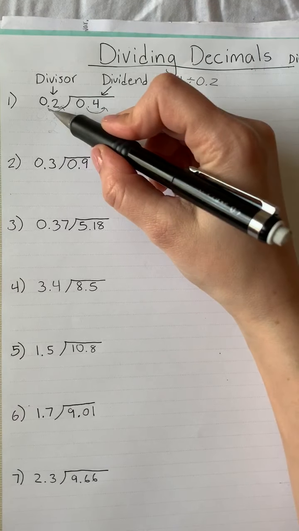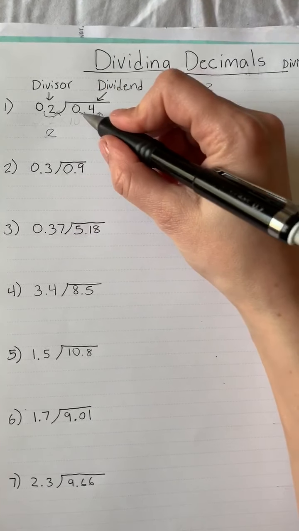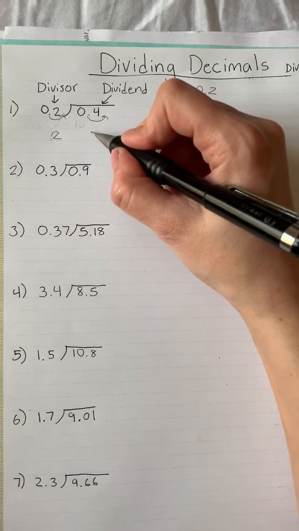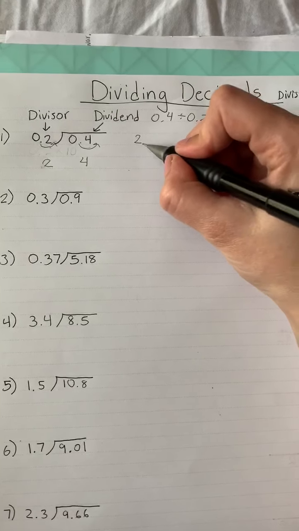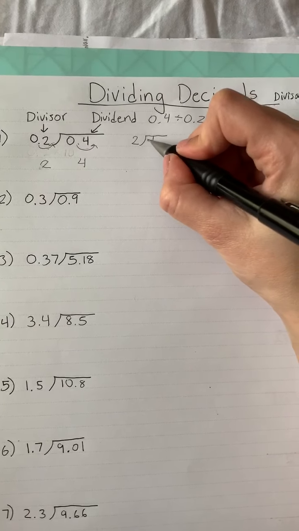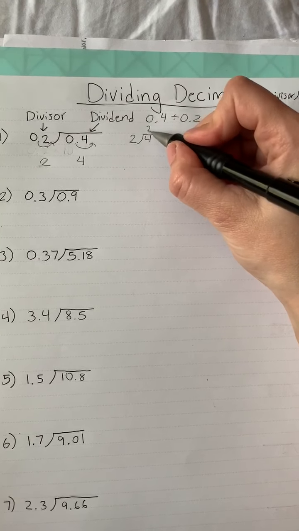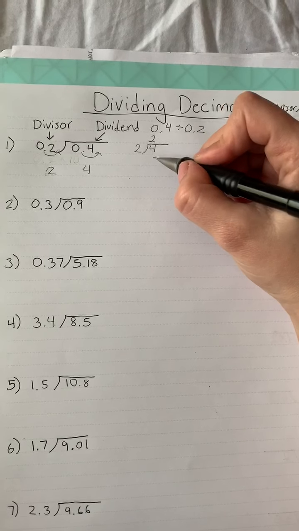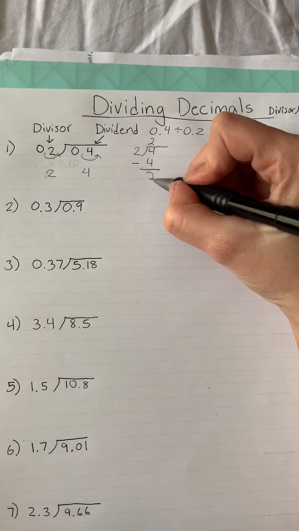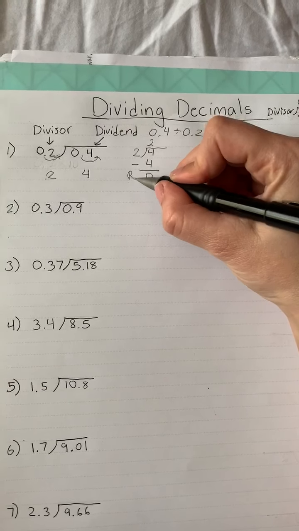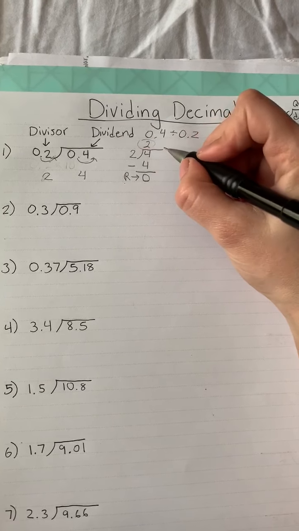So we're going to do 0.2 times 10 gives us 2. And 0.4 times 10 gives us 4 as a whole number. So this becomes 2 divided by 4. So we know that 2 goes into 4 2 times. So we're going to do 2. And 2 times 2 equals 4. 4 minus 4 equals 0. Once you get your remainder of 0 here, you know you're done. So this becomes your answer.